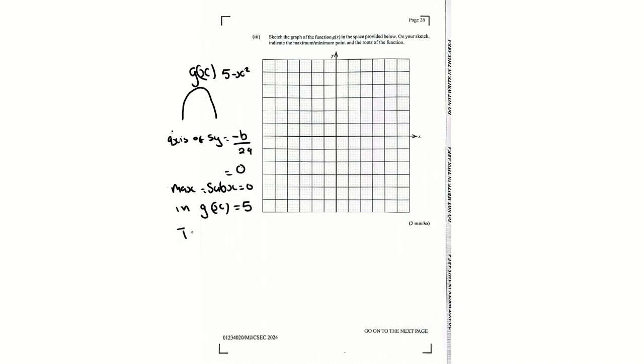Right? So my turning point would be x is 0, y is 5. Right? Then first off, we know the turning point, we know our axis of symmetry, which is x is equal to 0. That is on your y-axis. Yeah?